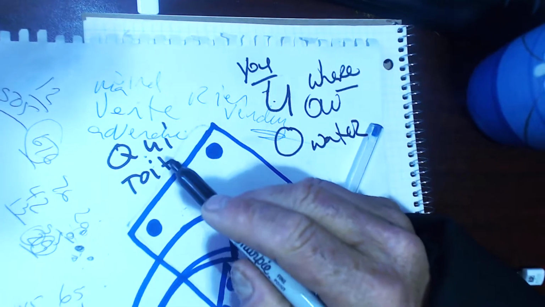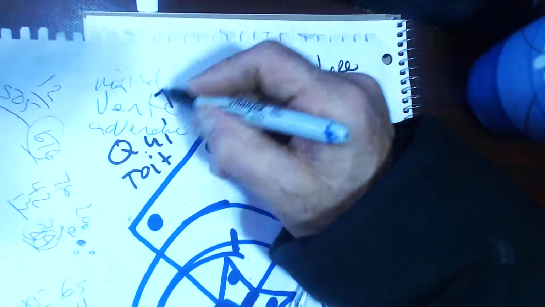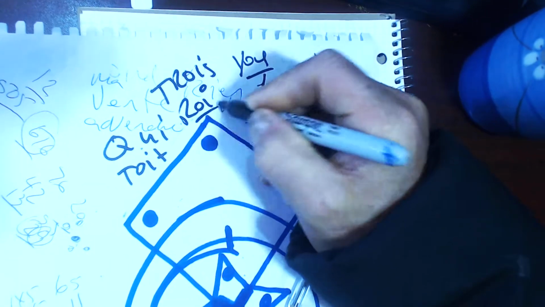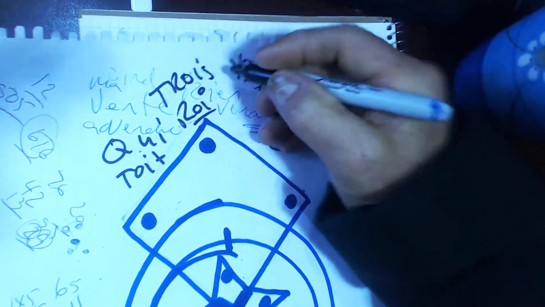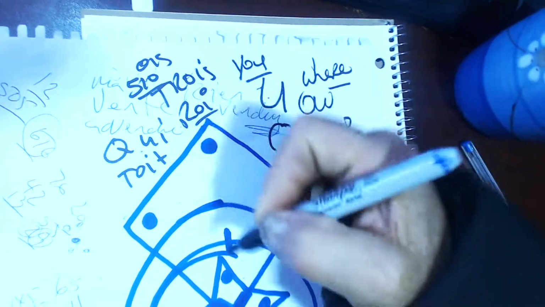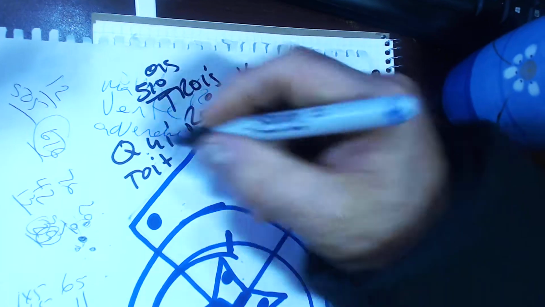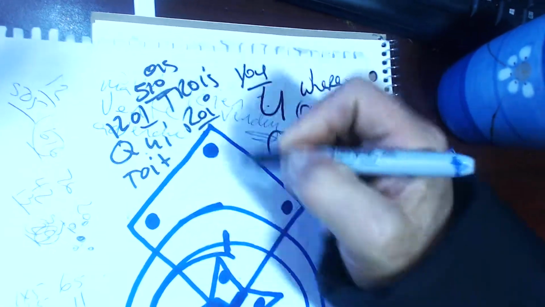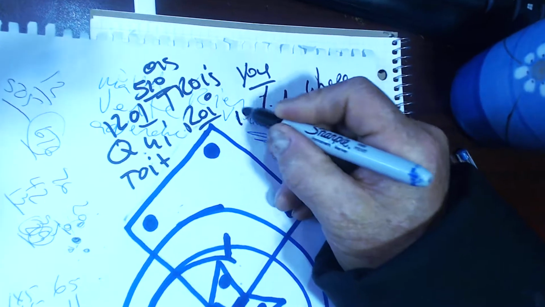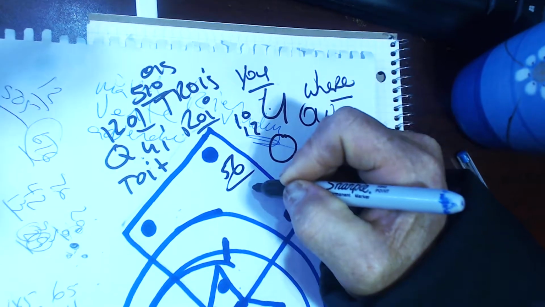Sometimes not pronounced at the end. It's not said toi, it's toi. In French, three is trois. King is roi. OIS is the same thing as 510. Just like in the roi, okay, it's 1201. The R is 1201 or 1012. Both a division of 56.